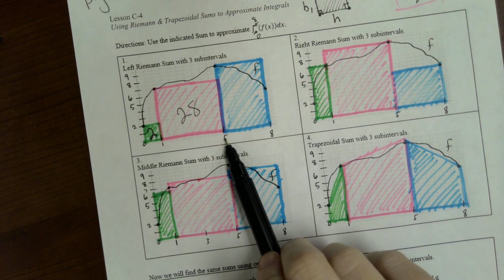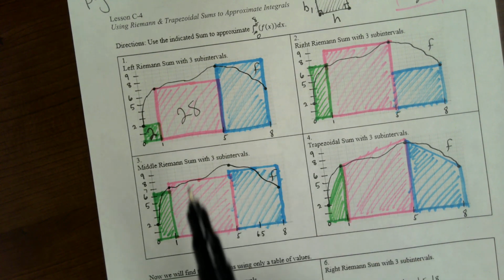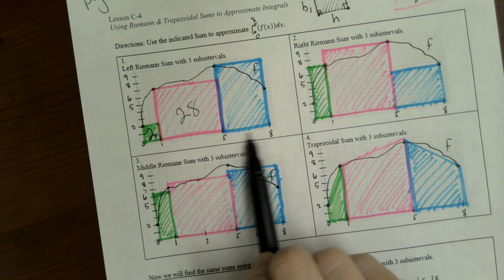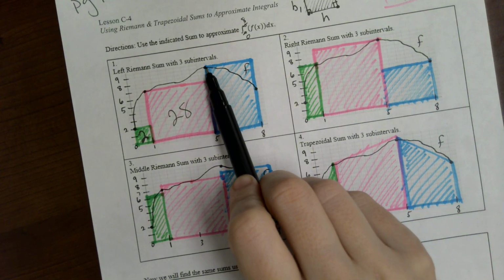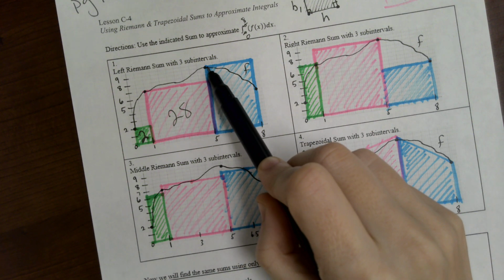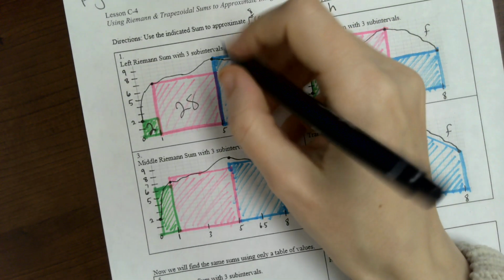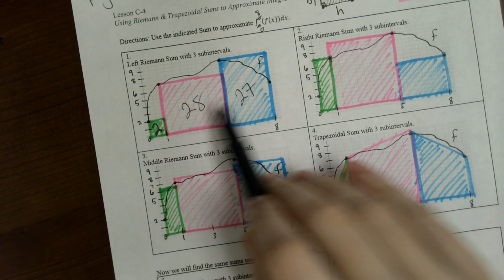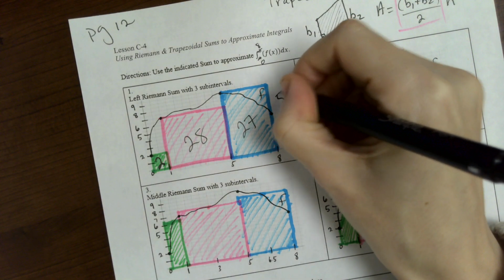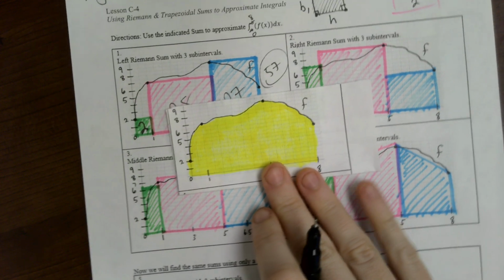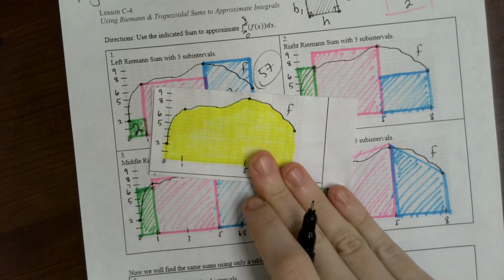These values are the same values in the graph, so if you're not sure, just refer to those. All right, finally, this one. This is the base. I went to the left endpoint to get the height. And this is 3 times 9, that is 27. So I just add those together: 2 plus 28 plus 27 is 57. So 57 is an approximation for this yellow area.